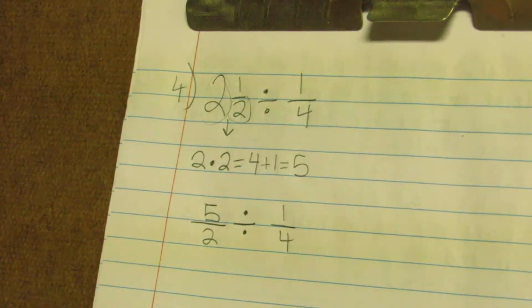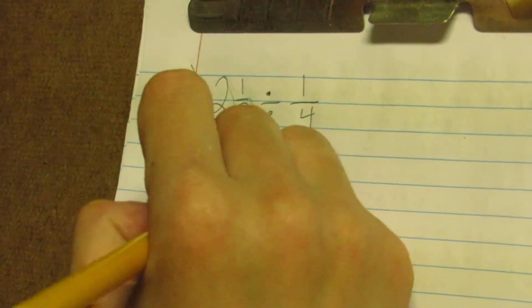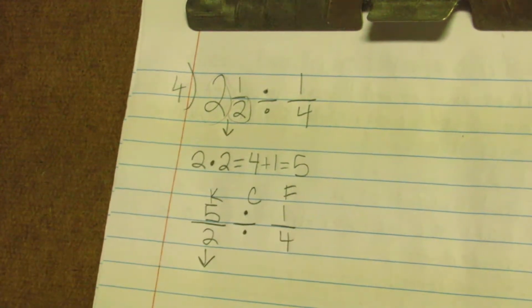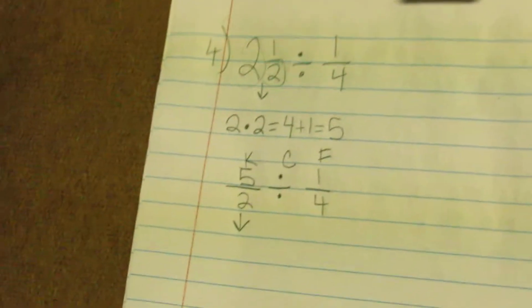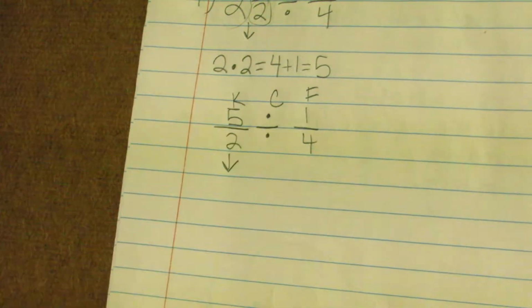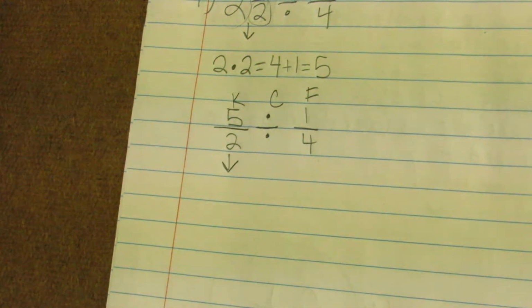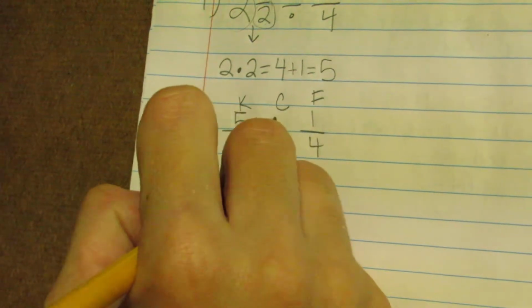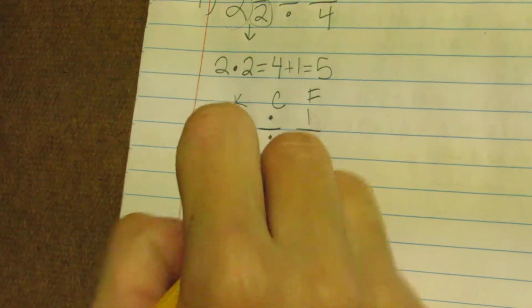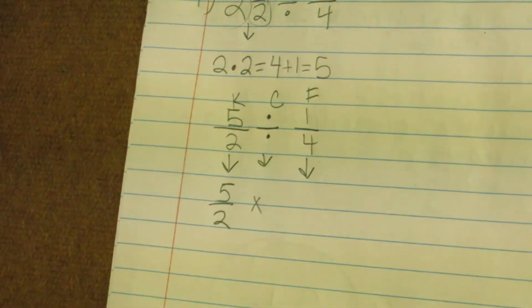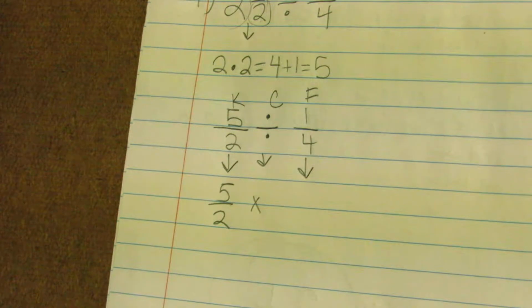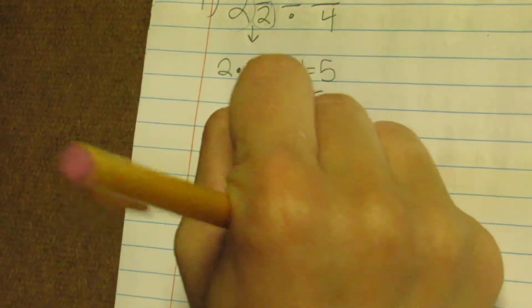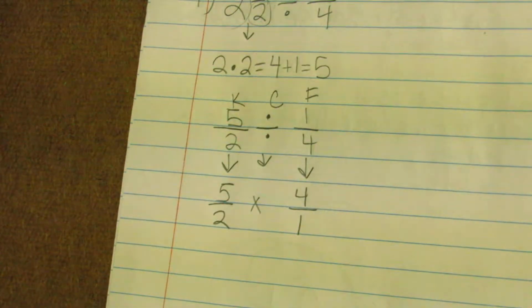Now, am I ready for keep, change, flip? Yep, I sure am. So I'm going to go ahead and make little arrows because that just helps me think about it visually to see how I keep things, how I change it, and how I flip it. So I'm going to keep 5/2. I want to change division to multiplication, and I want to flip 1/4 or find the reciprocal of 1/4, which is 4/1.